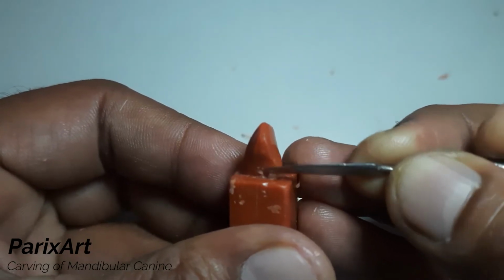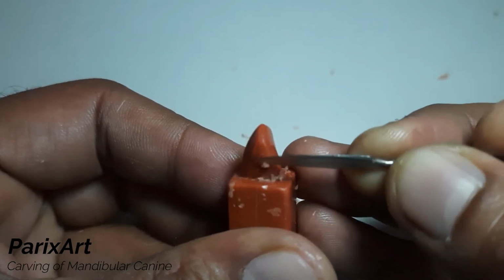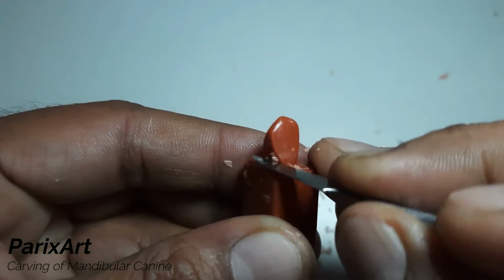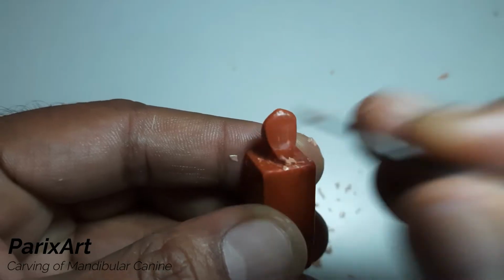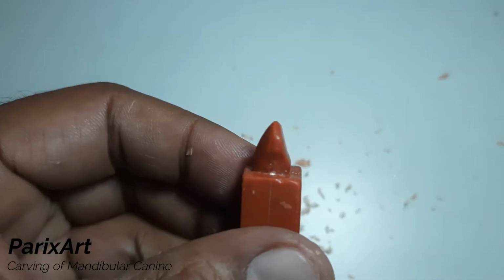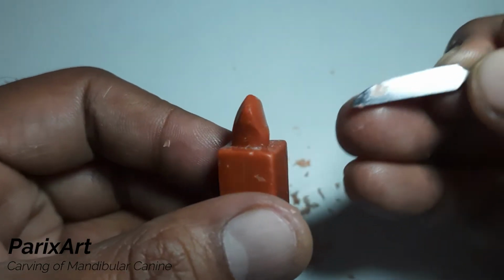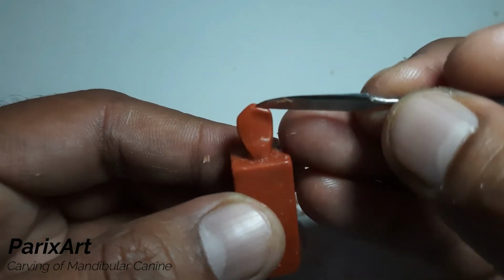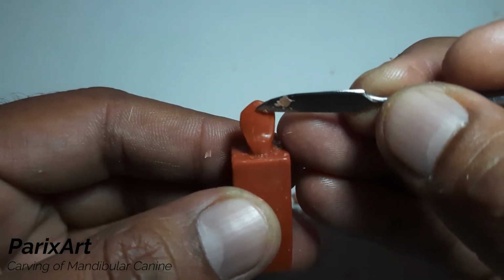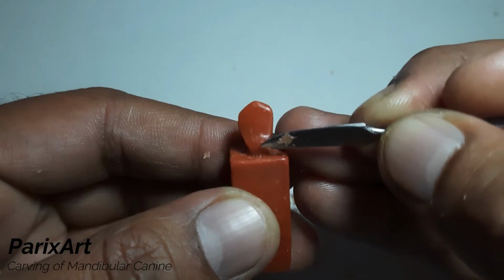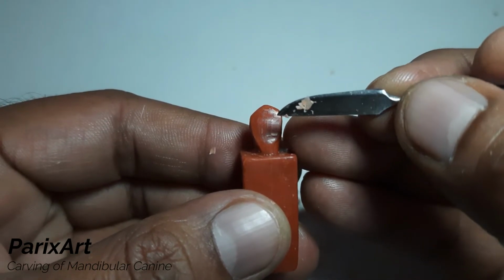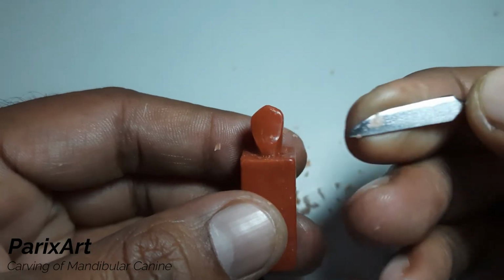Just matching the contour of the lingual cervical area with the labial. Now just as in the maxillary, this too has two marginal ridges and a lingual ridge connecting cusp to the cingulum. Both marginal ridges are lower than the lingual ridge, so first we'll lower the marginal ridges.